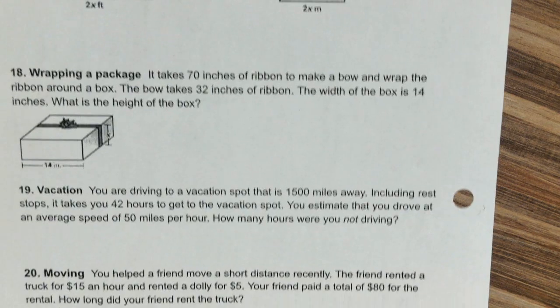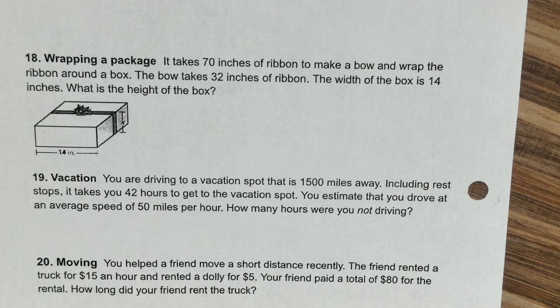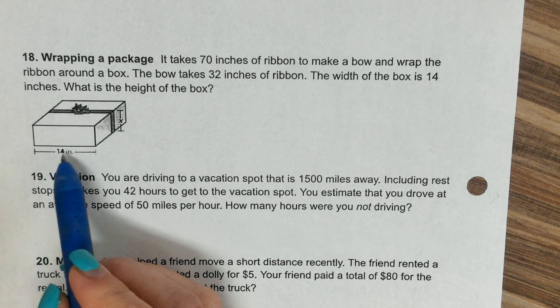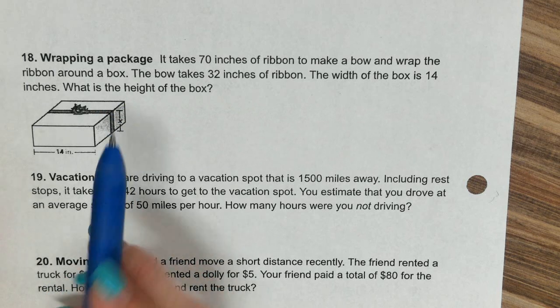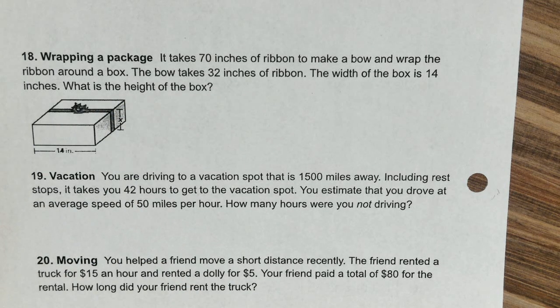I'm going to help you set up number 18. It says, wrapping a package. It takes 70 inches of ribbon to make a bow and wrap the ribbon around a box. The bow takes 32 inches of ribbon. The width of the box is 14 inches. So everybody look, they gave you that right here. What is the height?